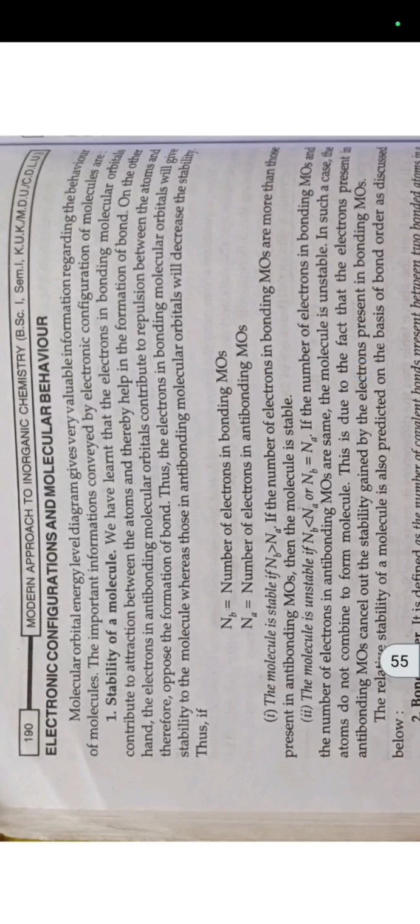Electronic configuration and molecular behavior. Molecular orbital energy level diagrams give very valuable information regarding the behavior of molecules. The important information is conveyed by the electronic configuration of the molecules. First, stability of the molecule. We have learned that the electrons in the bonding molecular orbital contribute to the attraction between the atoms and thereby help in the formation of the bond.